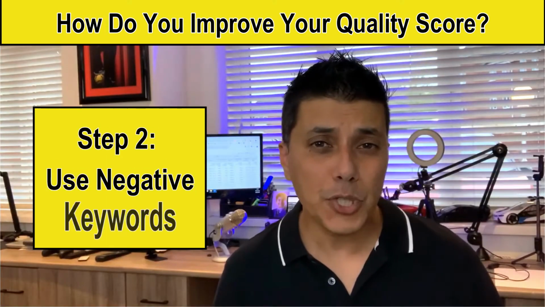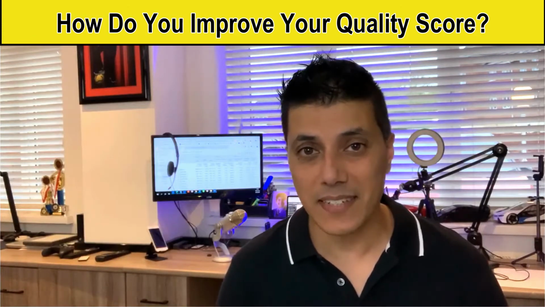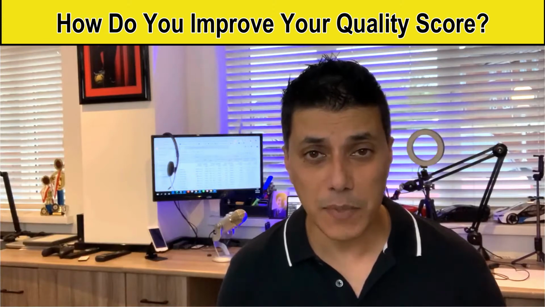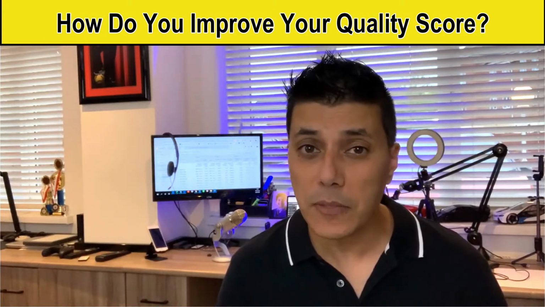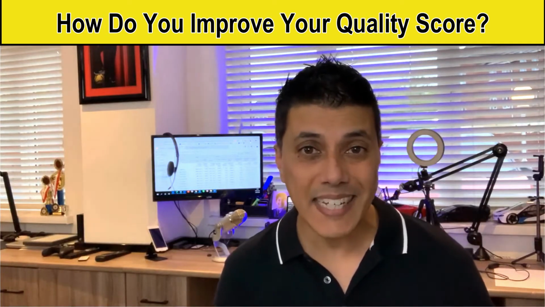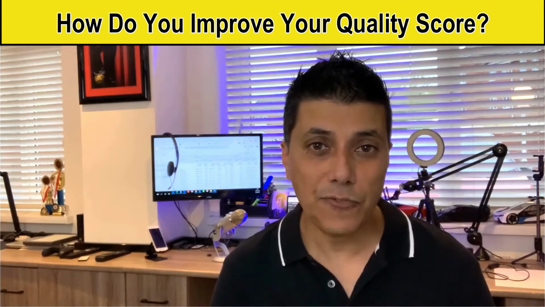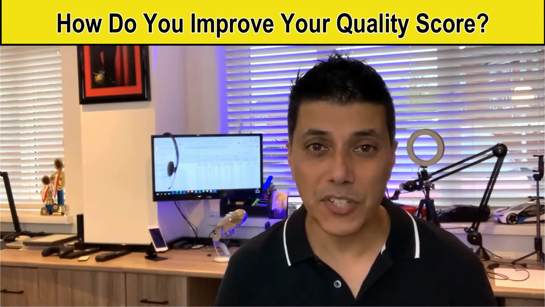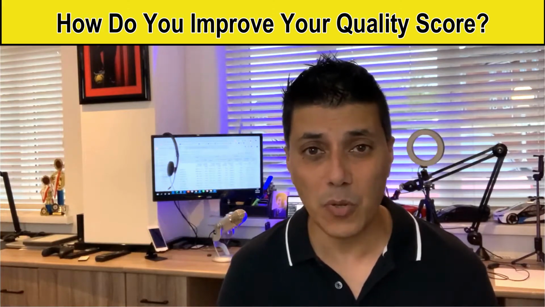Step 2, use negative keywords. So for example, again using the example of a window shutter company, if you do domestic window shutters and you don't do commercial window shutters, then consider adding commercial as a negative. By doing so, you're not going to attract clicks and costs for keywords which you'll never be able to serve in your business, and they're just going to go to total waste.